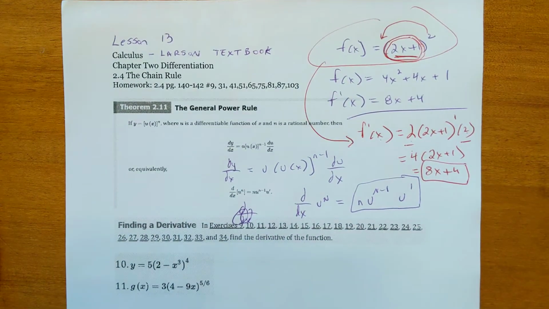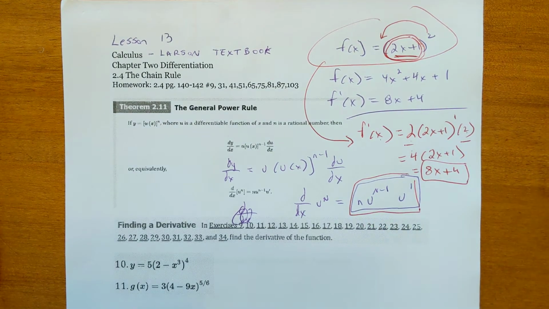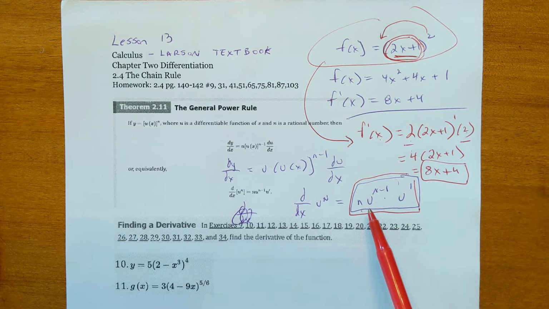All right, so let's do some of them. You'll get quicker at it. Let's stick with this explanation of it. So you're just bringing the n in front like we were doing before on other problems, taking 1 less on the power, and then you do the derivative of the chunk, the u.